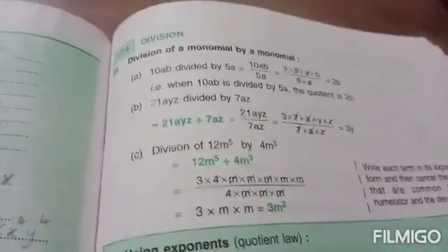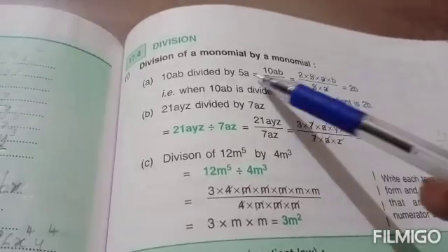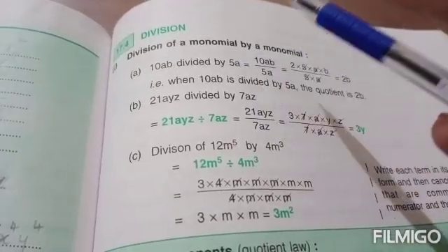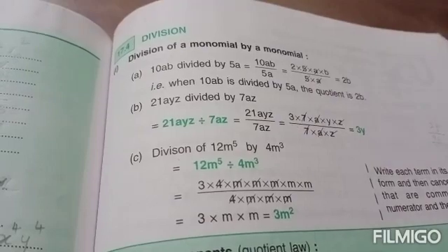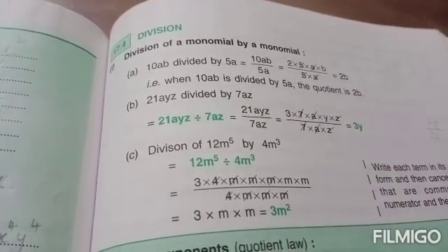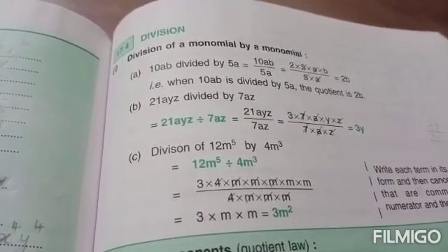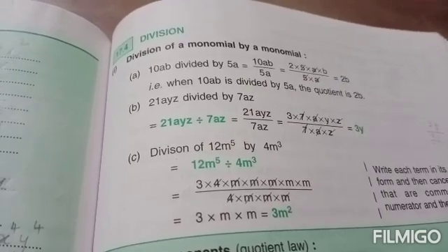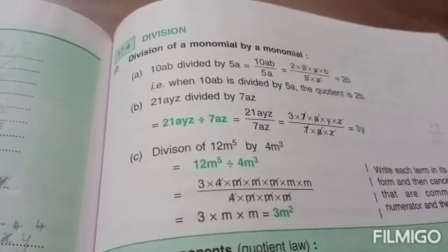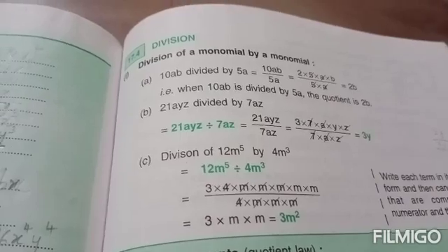So, you know what is a monomial? Monomial means a polynomial which has only one term. Okay, so we are discussing division of a monomial by another monomial. Let's take one example.